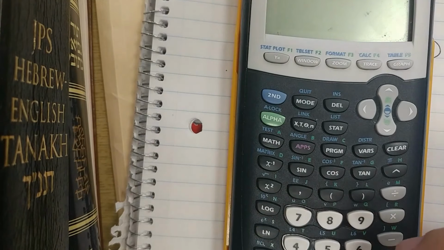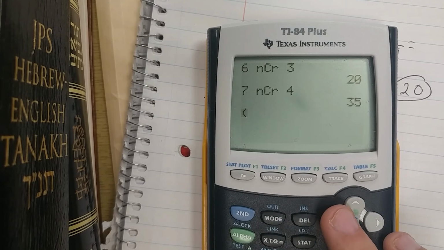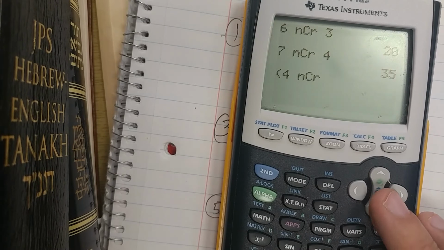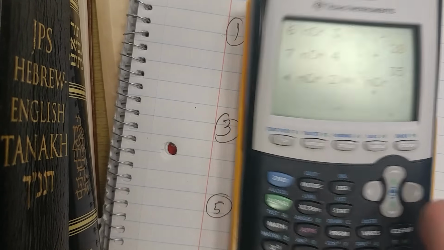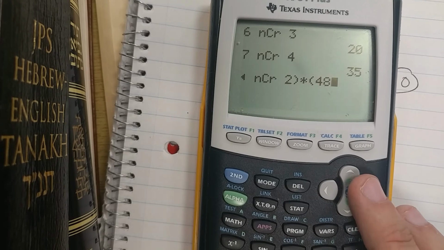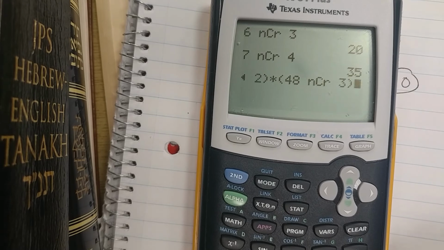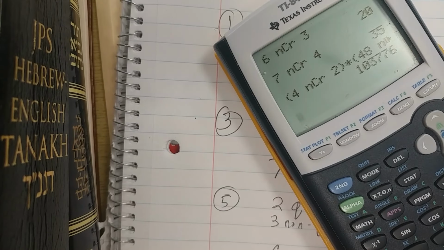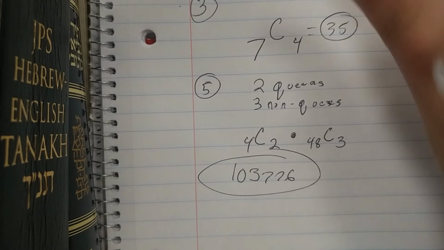So in the calculator again, you simply do, and I'll put it in parentheses just to play safe. Give me a second. So parenthesis, this is 4, math, nCr 2, I'm choosing 2 of them, times parenthesis. You might not need to use the parentheses depending on what calculator you're using, but I like to use them because it just lets there be fewer errors. So I suggest using the parentheses. So 48 nCr 3, close parenthesis, enter. So it's just some big number like that. Let me just check again. What is that? 103776. That's how many possible combinations you have of cards. Okay?